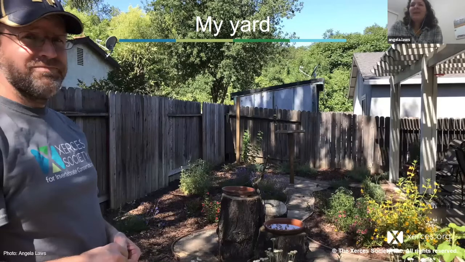Okay, this is my backyard. There's my husband decked out in his Xerces gear. You can see I have a pretty small yard, probably like many of you. But oh boy, am I thankful for it, especially since COVID. I've been grateful for this space every day.